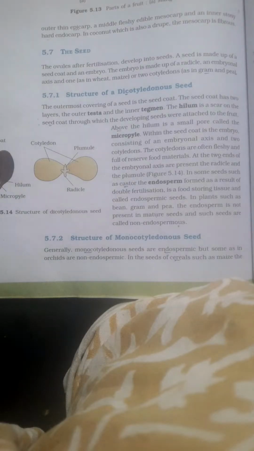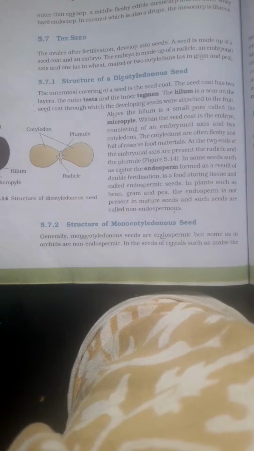Okay, now these were the dicot plants, like castor, pea, bean, and gram. They have two cotyledons. Now, talking about the monocot seed, that is the structure of the monocotyledonous seed.